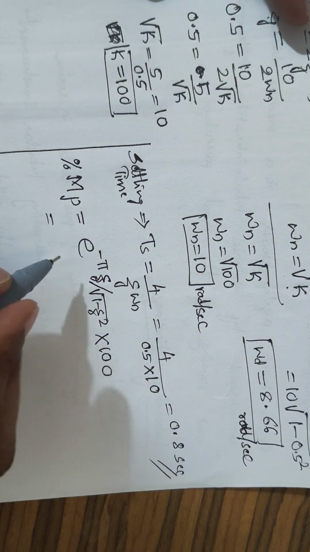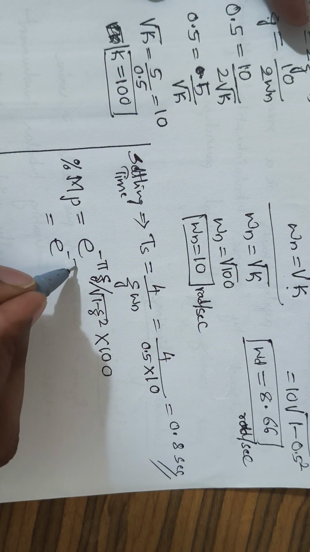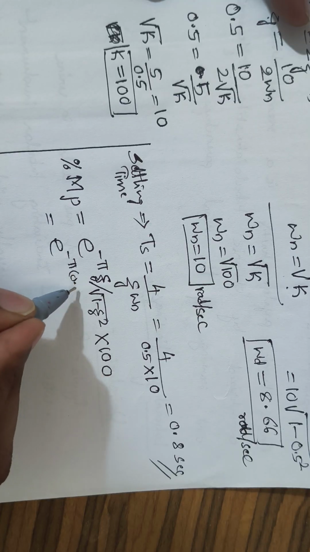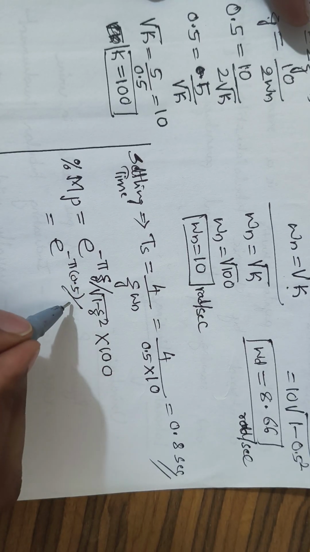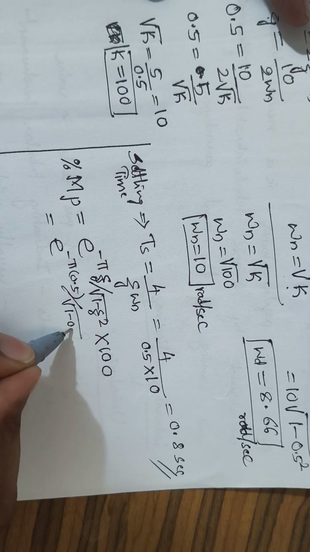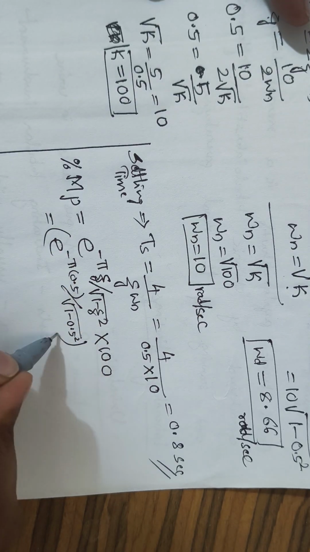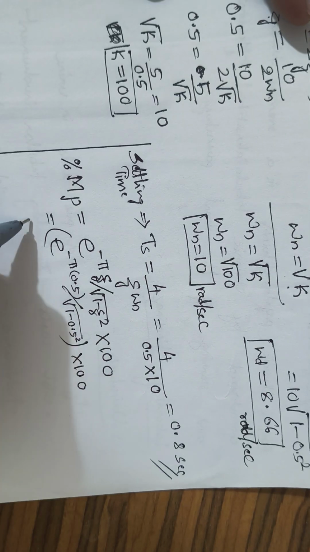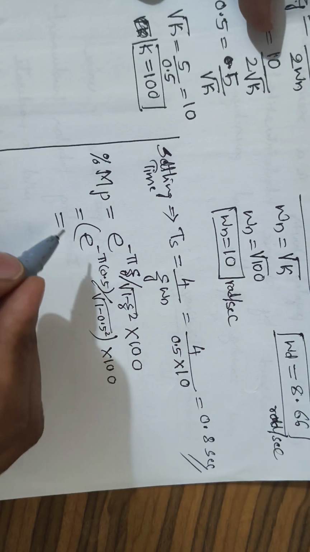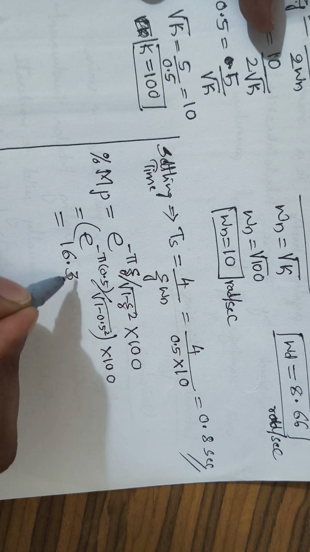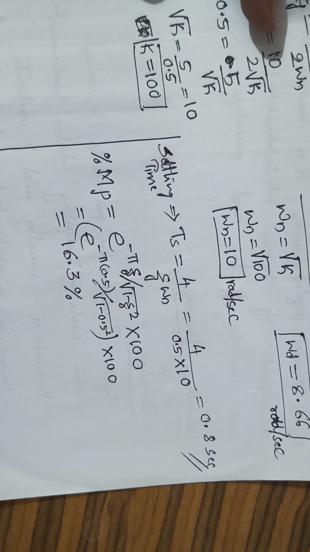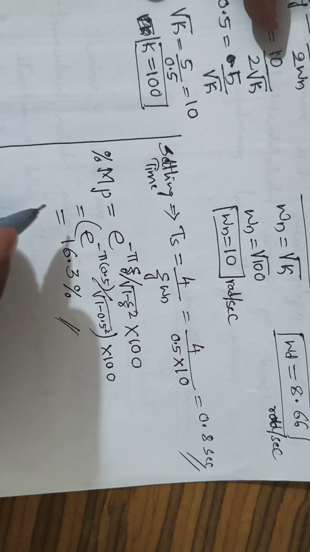Now you substitute all the values here: e raised to minus pi into 0.5 divided by square root of 1 minus 0.5 square, into 100. This value you will get as 16.3%. This is our percentage Mp.